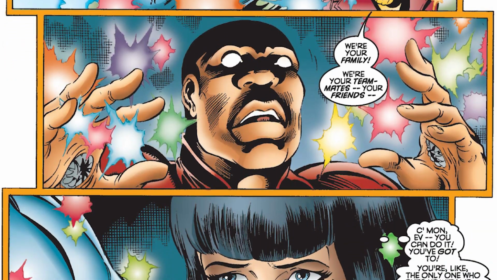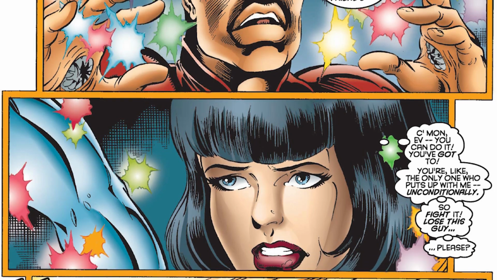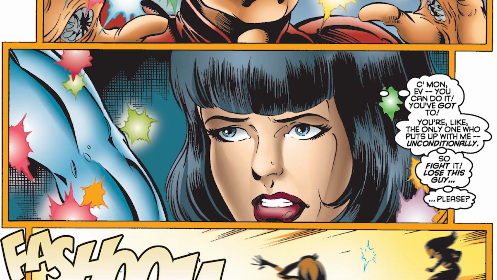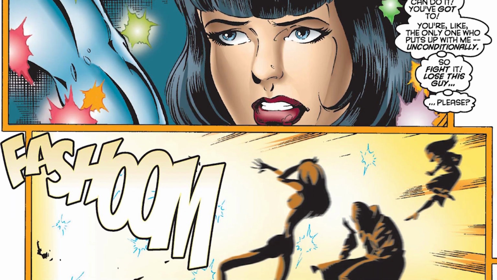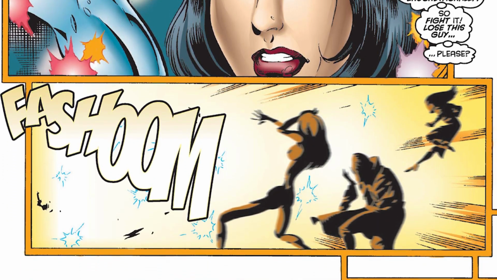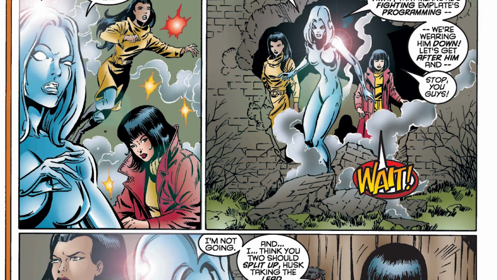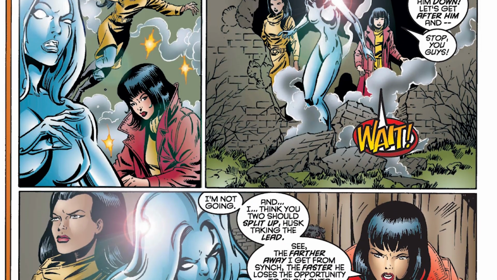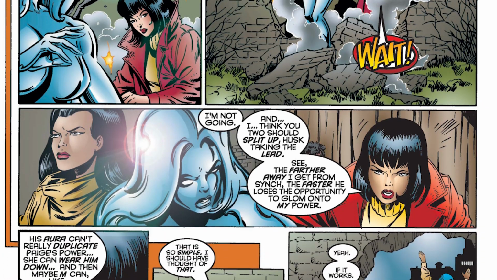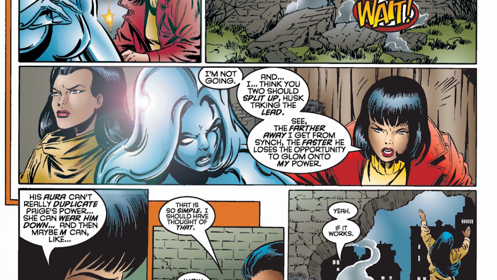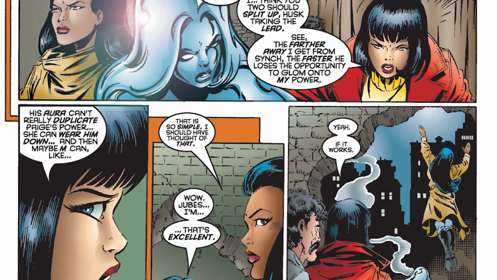Now, before you have the ladies try to follow him, you have Jubilee say she's not going. And here's the reason why, because for Synch, he can easily copy her ability. But when it comes to Monet and Husk, he really can't copy their abilities as easily. And the reason why, because for Husk, she's always shedding her skin over and over again to different forms of matter. And when it comes to Monet, well, she's a complete mystery at the moment, making things hard for Synch to use against his opponents.